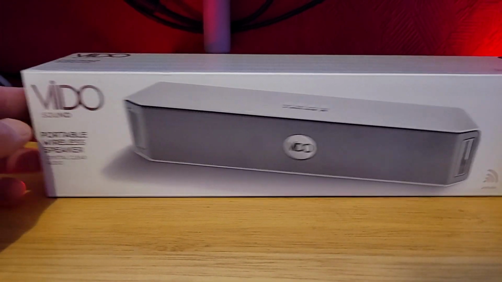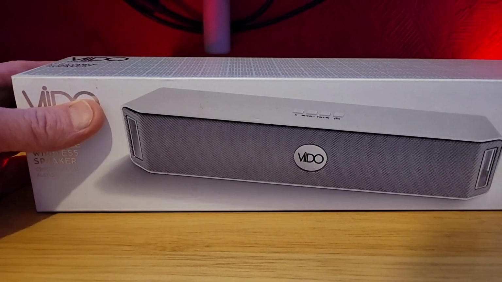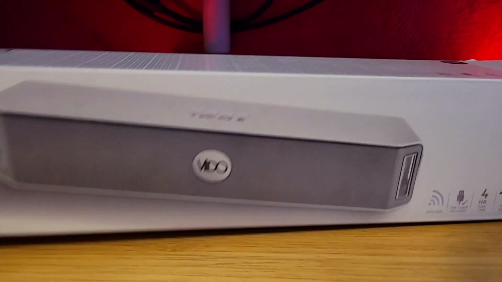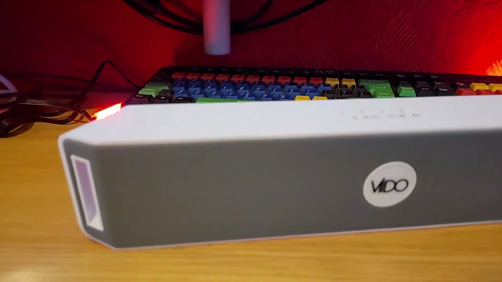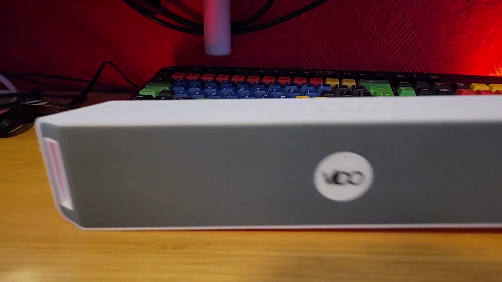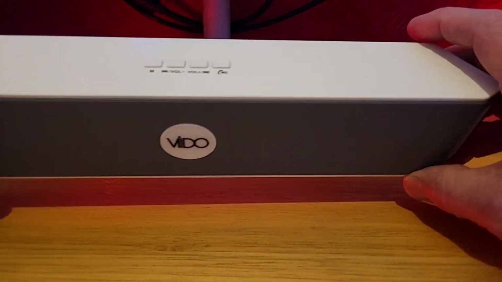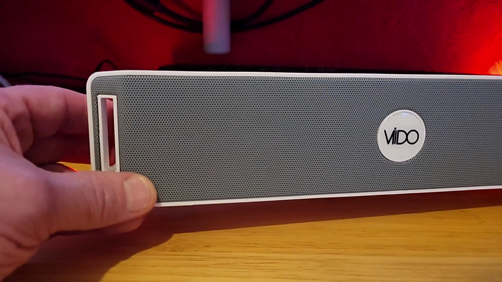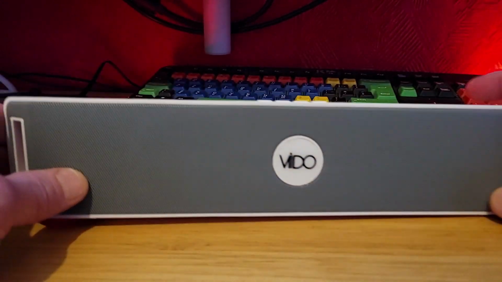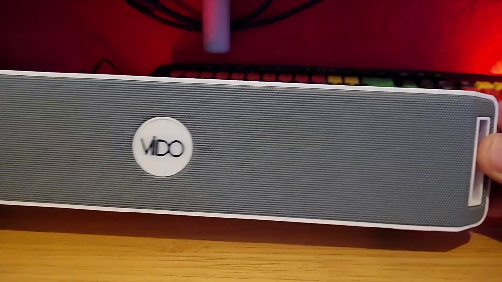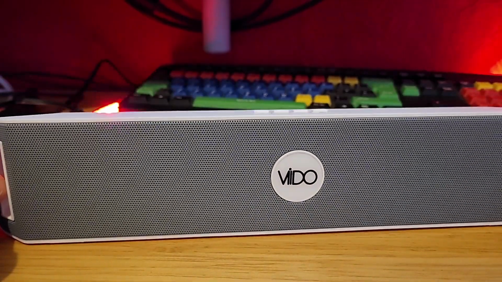I think it was only £8. I paid £8 for this, just at a local shop. I bought it because it's white and it matches the case that I showed you earlier on, so it'll look nice with my setup once I get it going. I'll make a video on that, showing you when it's finished, so you can have a look.